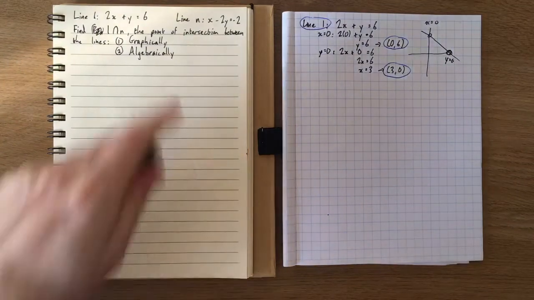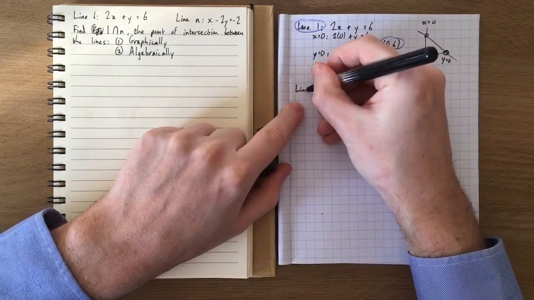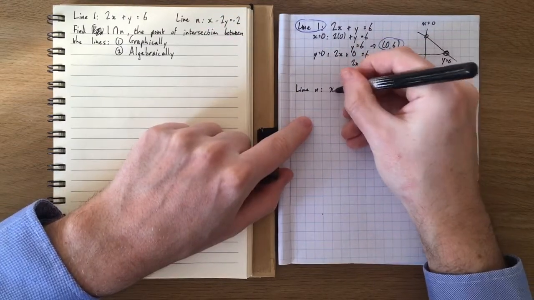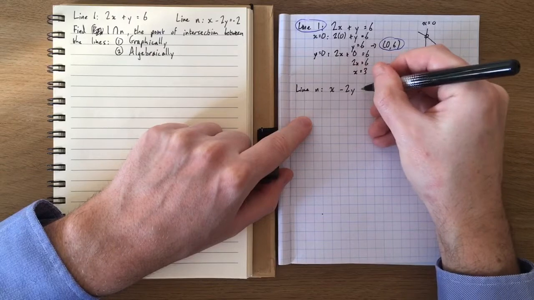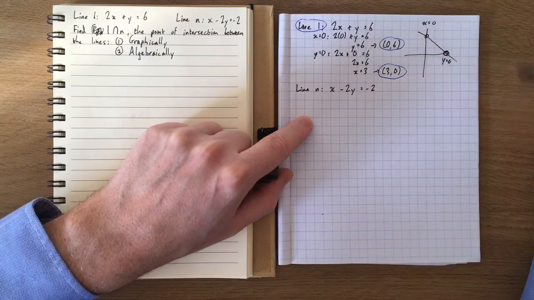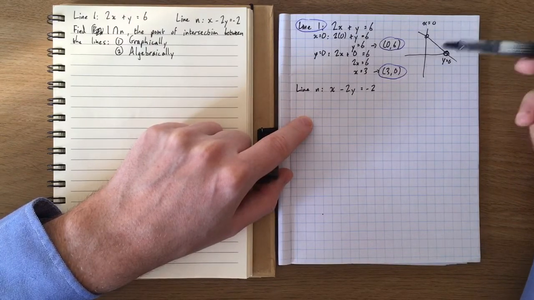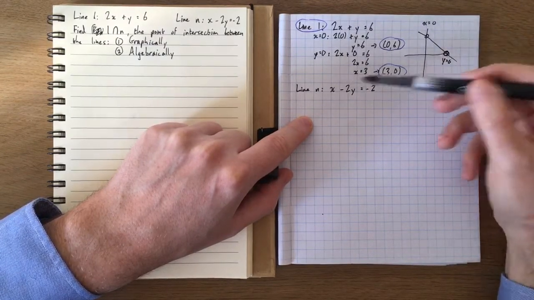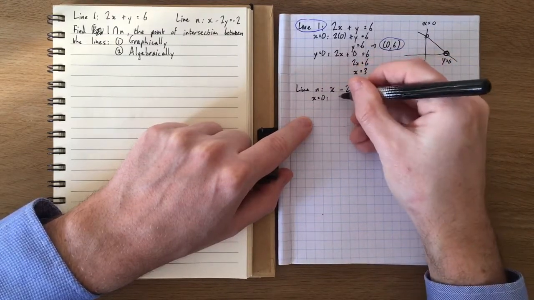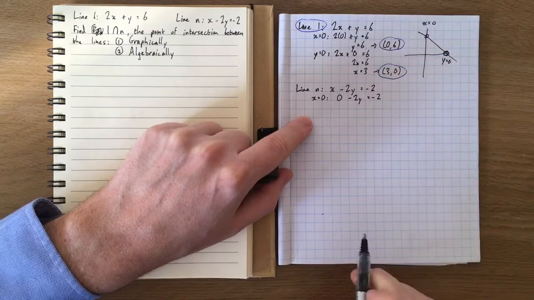What about the line N then? Well, the line N, I was told, is x minus 2y is equal to minus 2. So to find the points of intersection with the x and the y axis, I'll do the same. So I'm going to put 0 in instead of x. So 0 minus 2y is equal to minus 2.